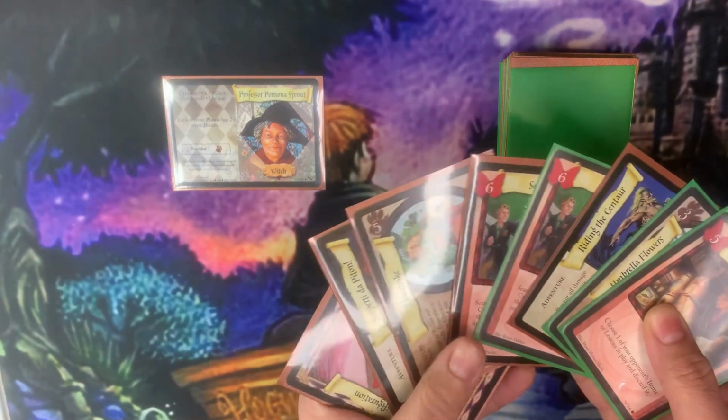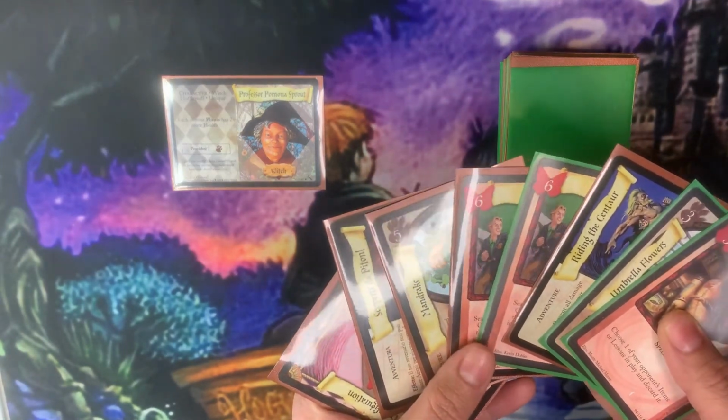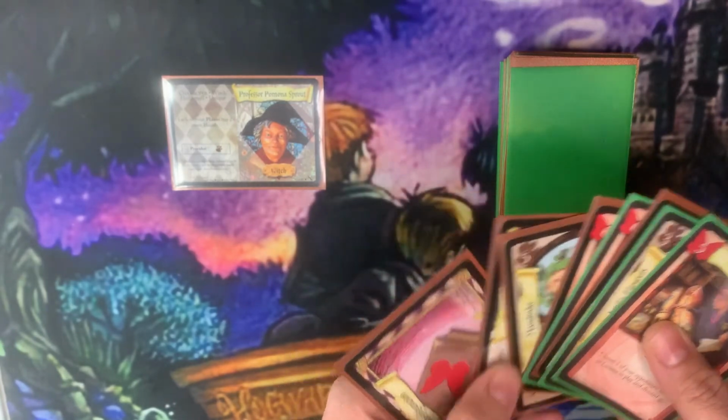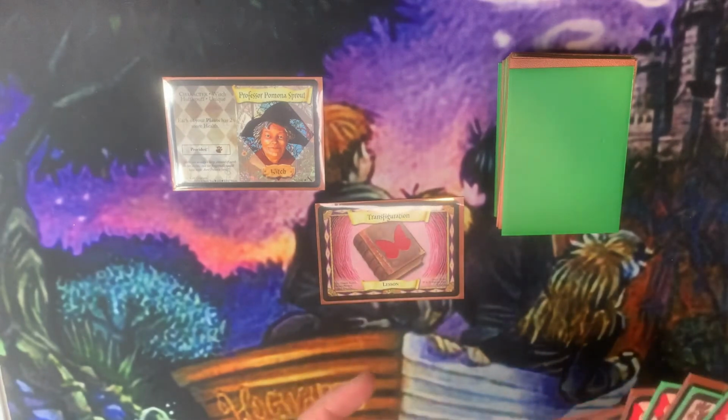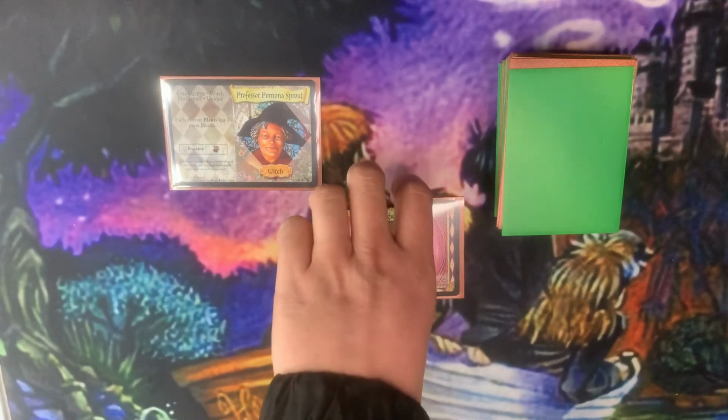So let's say, for example, I've got this hand here, okay? If I wanted to play this lesson, that would only cost me 1 action, so I have 1 more left. Now, in play, I have 2 lessons. Lessons give you the power to play other cards. The reason I have 2 is because Pomona Sprout offers 1. She gives me 1. Nobody can take that. So even if I didn't have this in play, I still had 1 lesson in play.